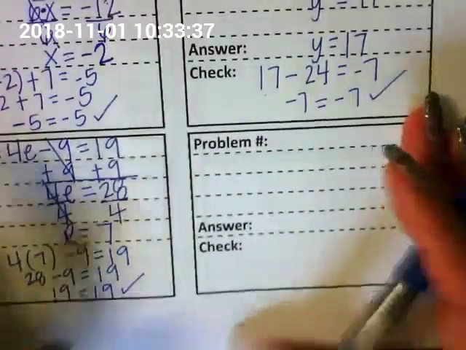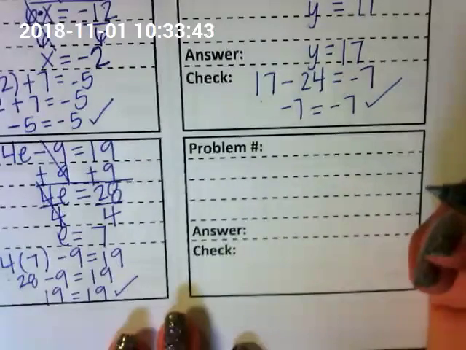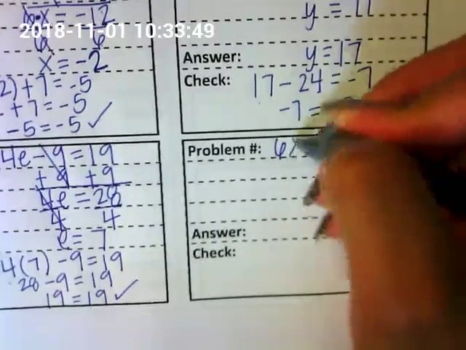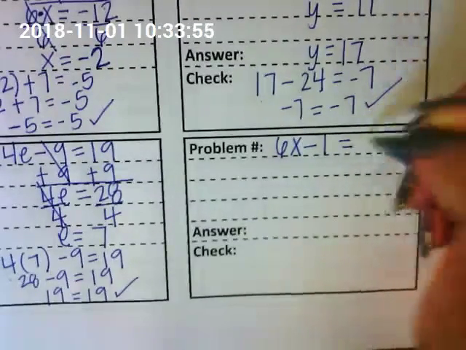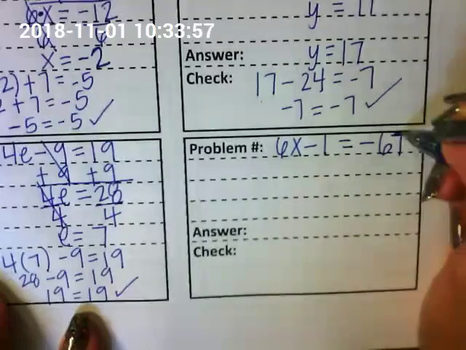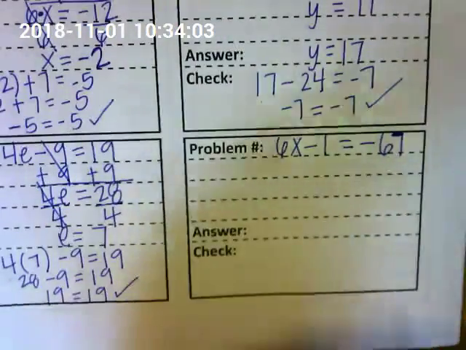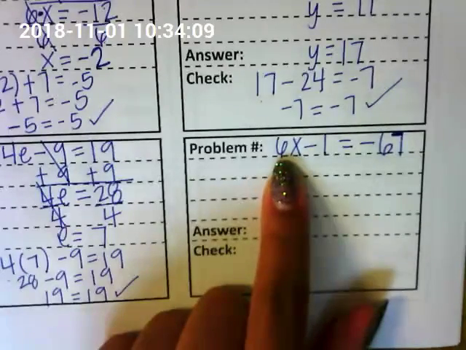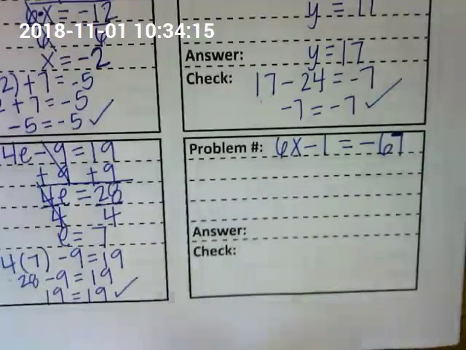All right, let's do another problem. 6x minus 1 is equal to -67. All right, who is Bob in this case? 1. Who's mom? 67. Okay, and who is dad? And who's grandma? 7. Where's the street at? The equal sign. Perfect, Israel, you got it.